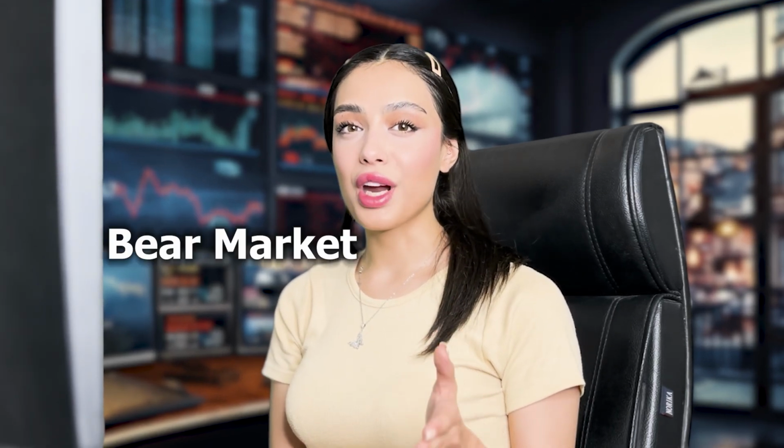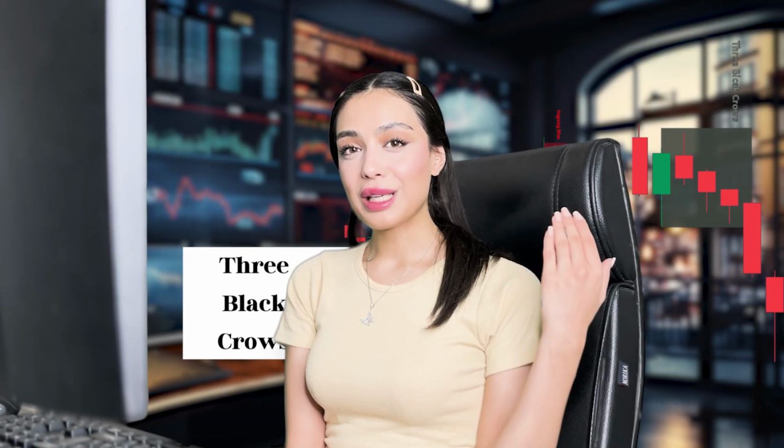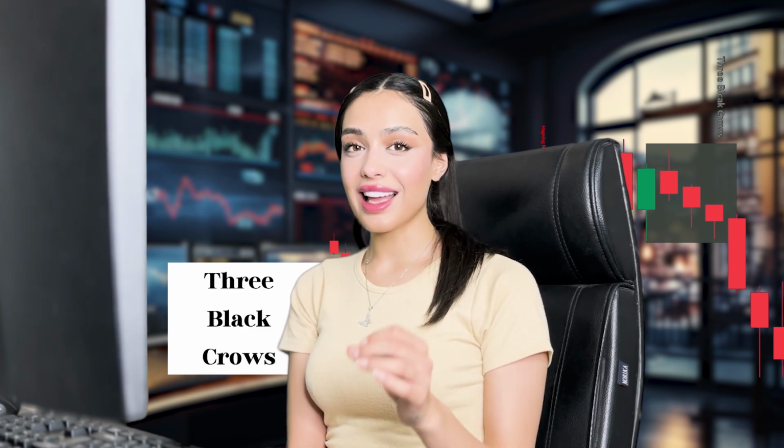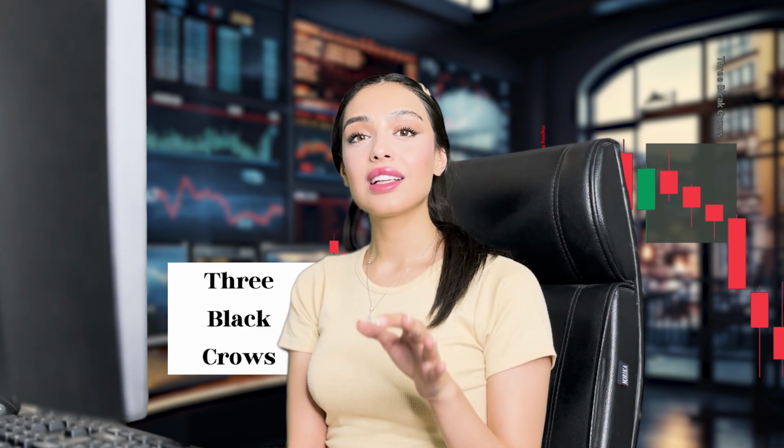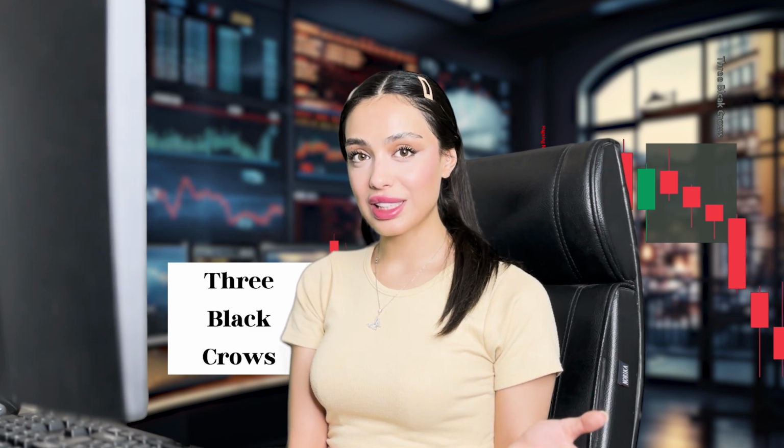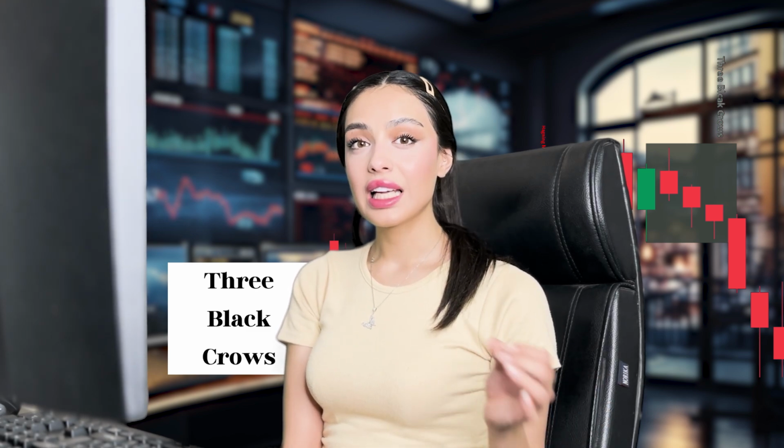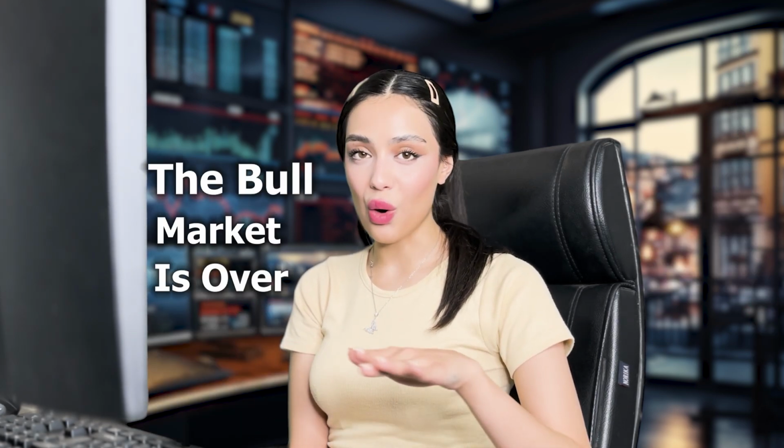Now, this is 3 white soldiers. It appears after an extended downtrend and a small consolidation. We take this as a clear sign that the bear market is over. 3 black crows is the next and the last pattern, and it is the opposite of 3 white soldiers. It appears after an uptrend, consists of 3 longer red candles, and it is the sign that the bull market is over.